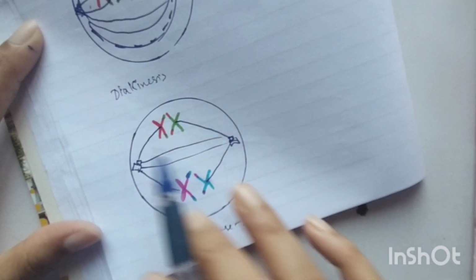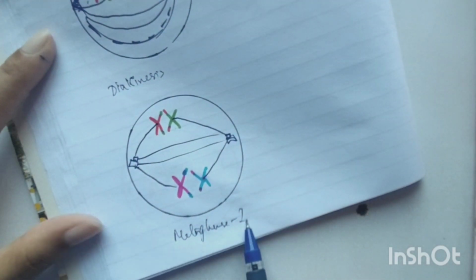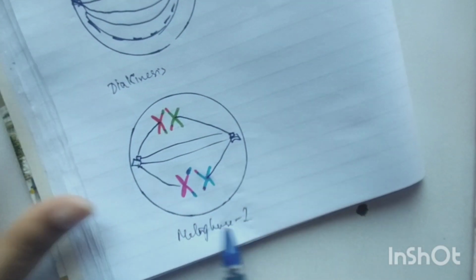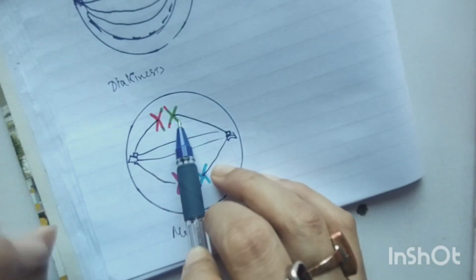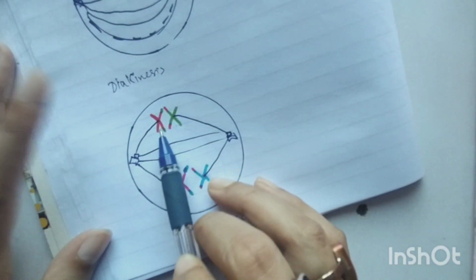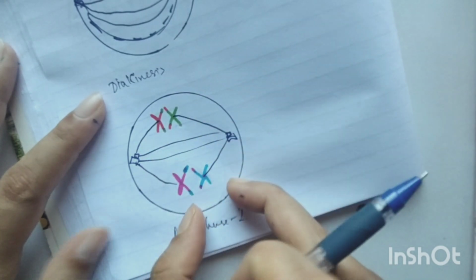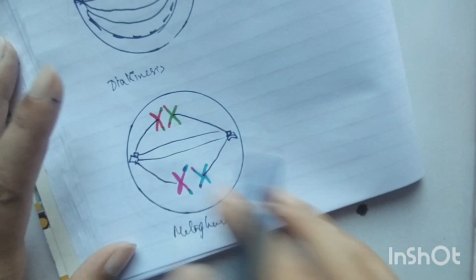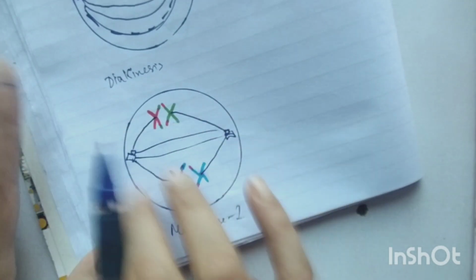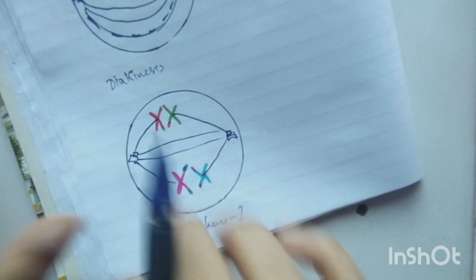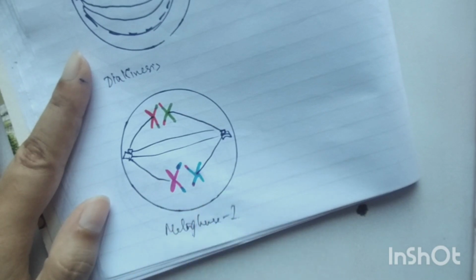Now as the cell enters into the metaphase 1 stage of meiosis 1, the chromosomes get condensed completely, and the homologous chromosomes will align themselves in the equatorial plane because of the differential forces that act here. We have studied this in my previous video, so they will align in the equatorial plane.